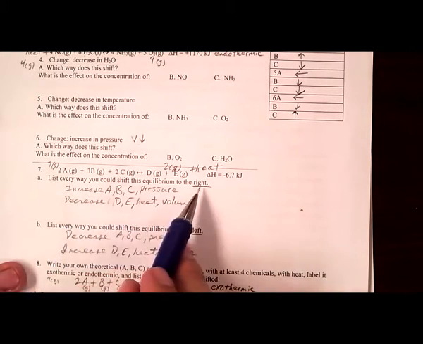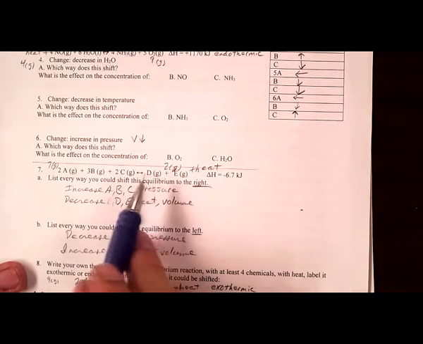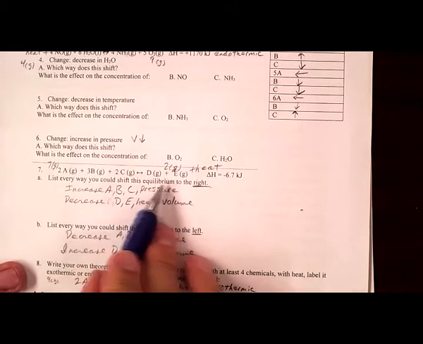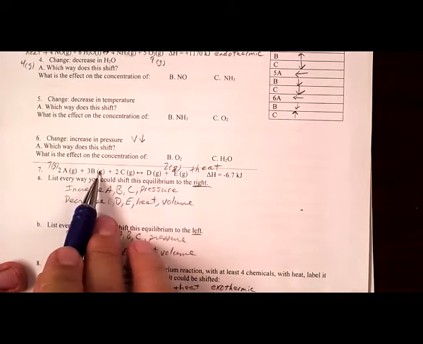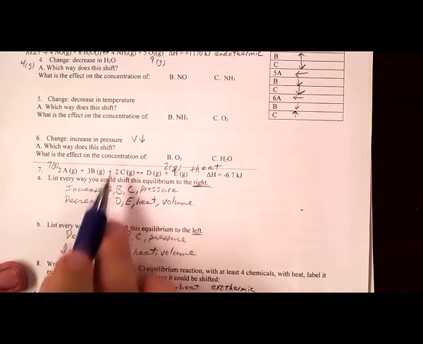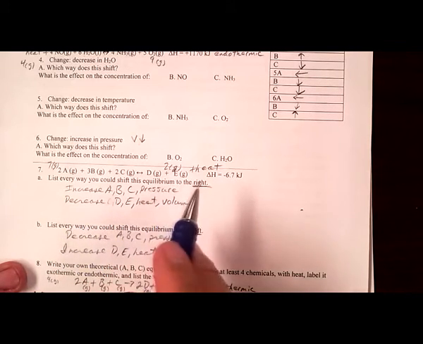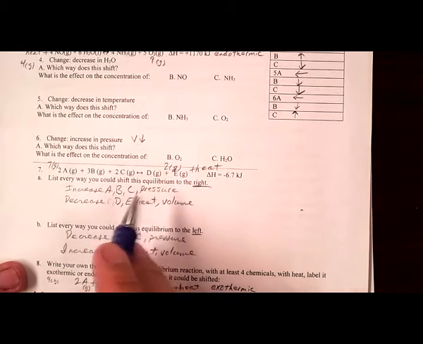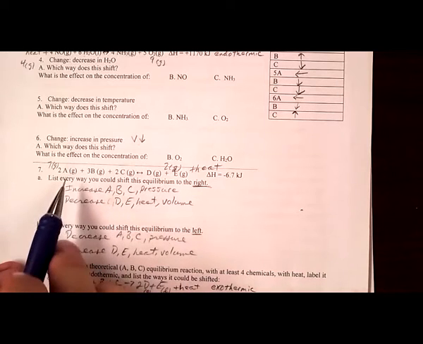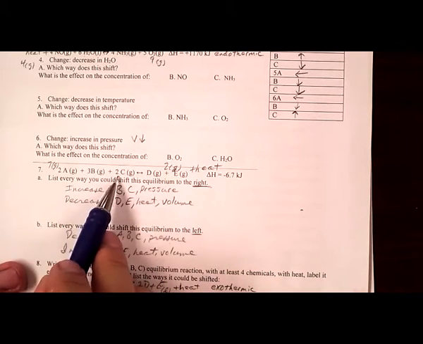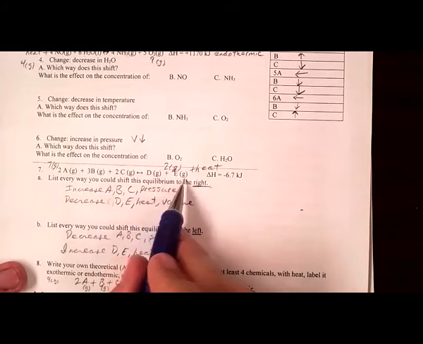How can we make this shift to the right? We had to make this to be the weak side and that be the strong side. So I'm going to increase everything over here, and I'm going to decrease everything over here. And then I have the question of volume and pressure. So I need to count the gas molecules. And 2 and 3 is 5, and that makes 7 gas molecules and 2 gas molecules.